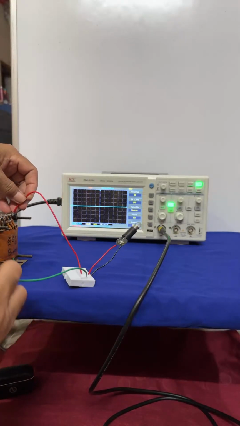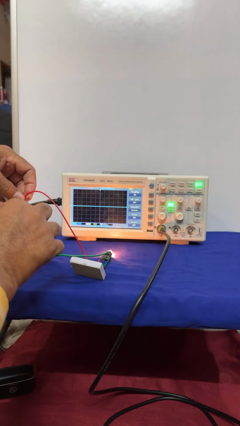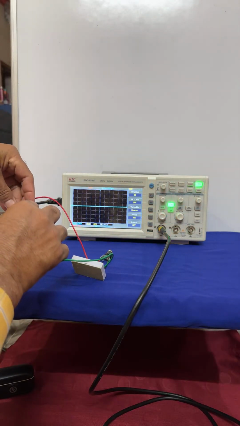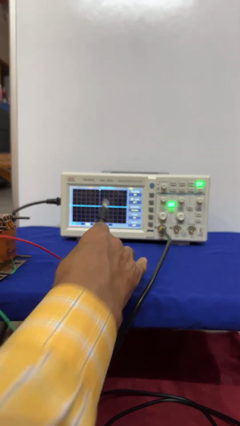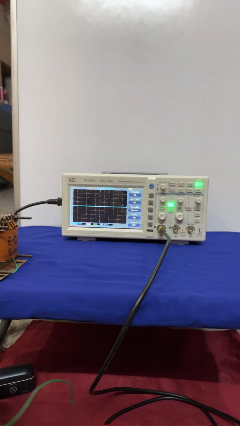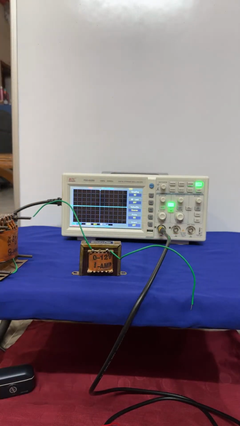This is 12 and this is 0. This is fully glowing. Remember. But when I introduce this component, the AC factors, that means alternating current factors, are getting choked. And that is how the lamp did not glow fully. It was partially glowing.